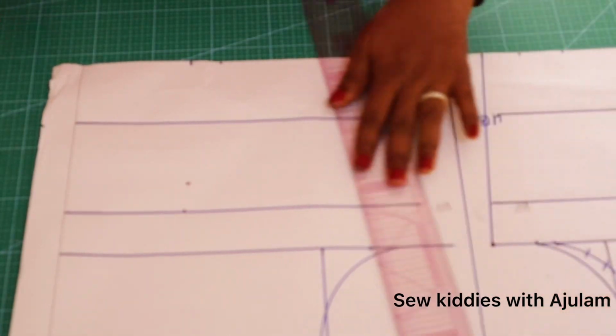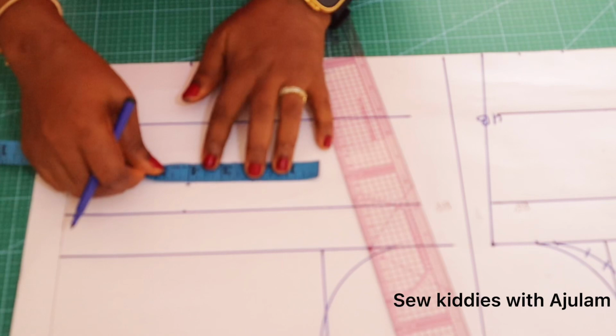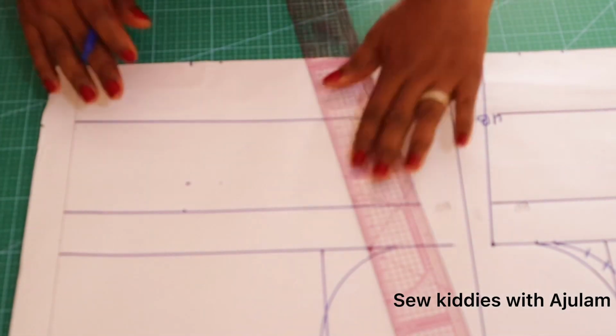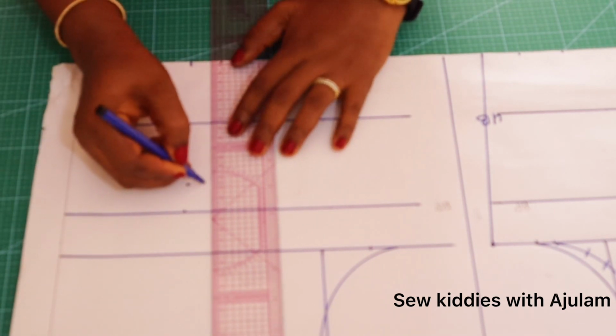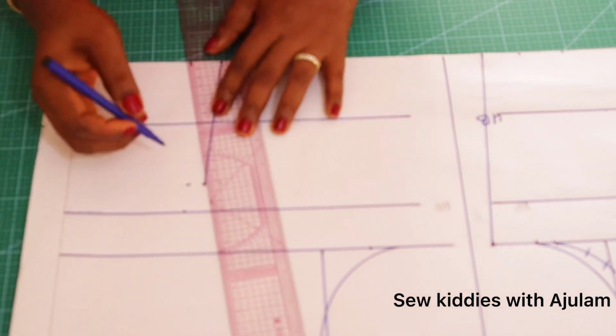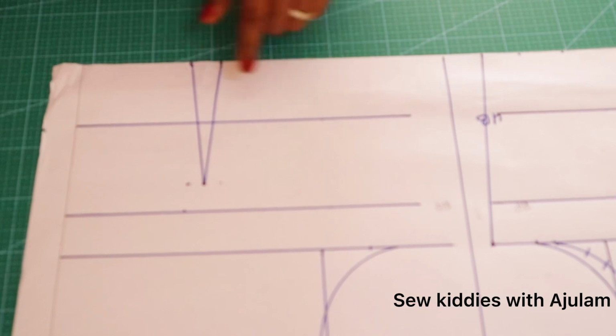So I'll just go ahead and repeat the same on this part. Okay, and this is the 1 inch. Then I'll connect. So this will now be the center. So this is how it's going to be now. Alright, so this is what I have.